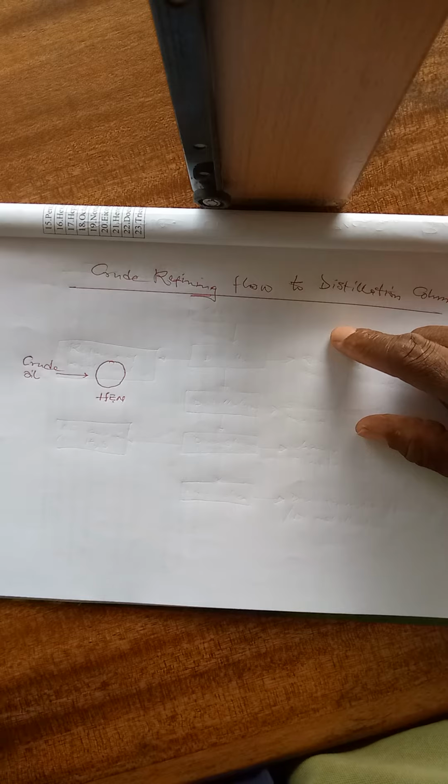So you see, the temperature is not increasing mainly at the distillation column, but builds up from the beginning of the process. The last stage is the distillation column.